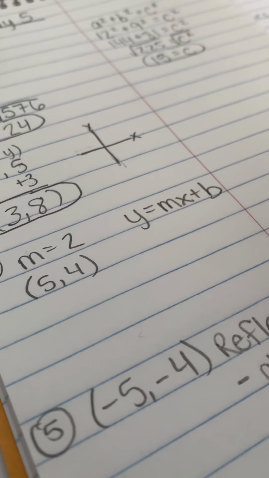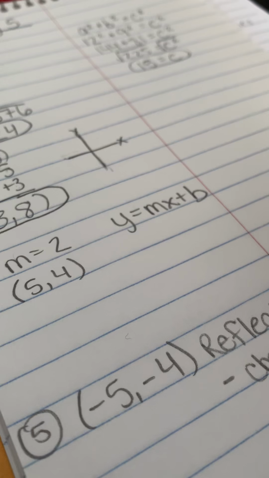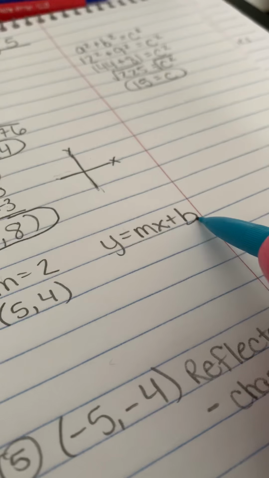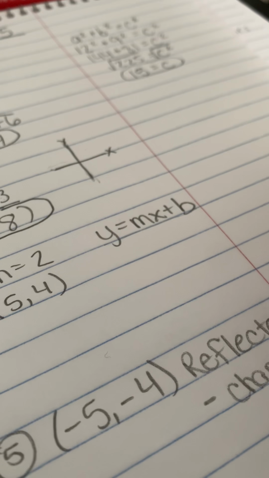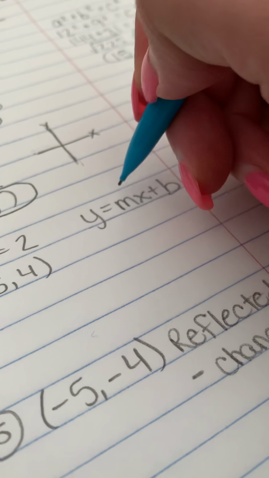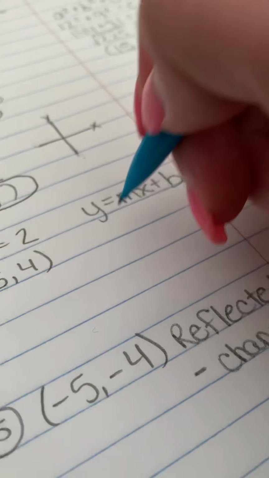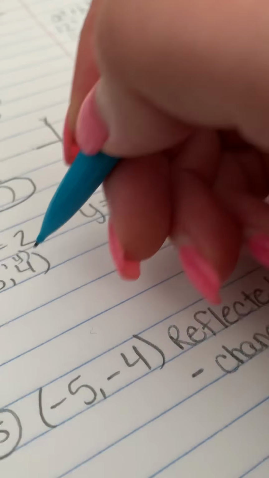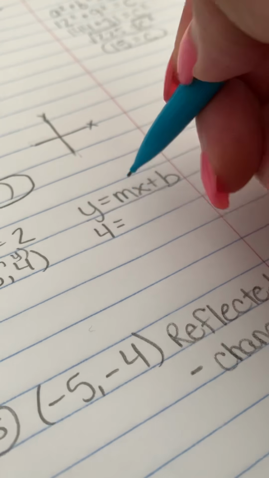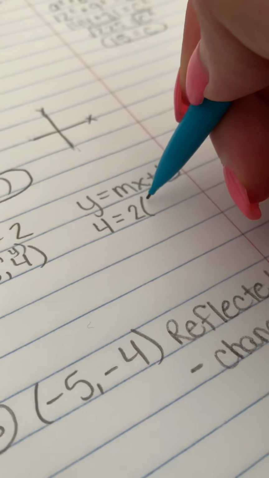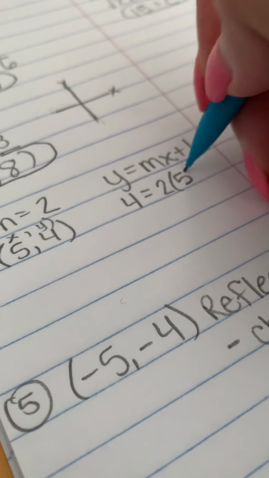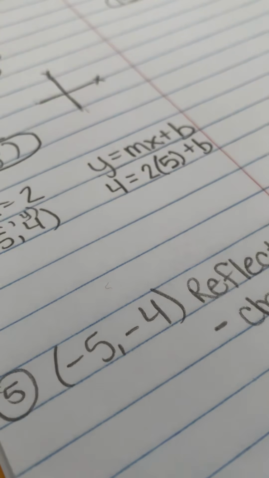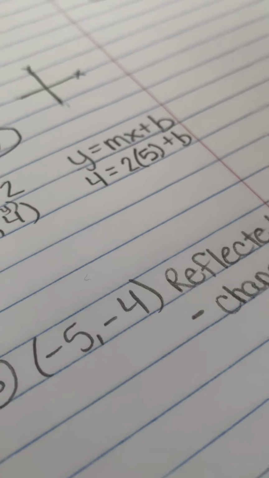Number 4 says if the slope of a line is 2 and the line passes through (5, 4), what is the equation of the line? Anytime we're talking about an equation of a line in 8th grade, we're looking at y equals mx plus b. It tells us that m is 2 because it said the slope is 2. And then it gives us one of our points. And these are written x comma y. So I can take 4 and plug it in for y. My slope is 2 times plug in 5 for x, plus b in order to solve for my y-intercept, and then I would have everything I would need to write the equation in y equals mx plus b form.